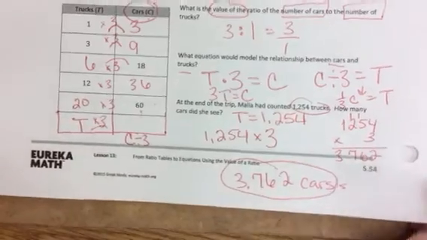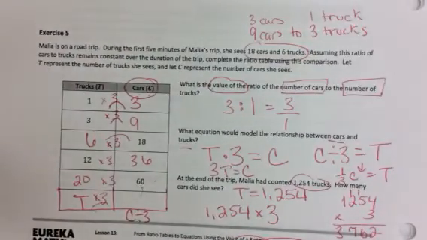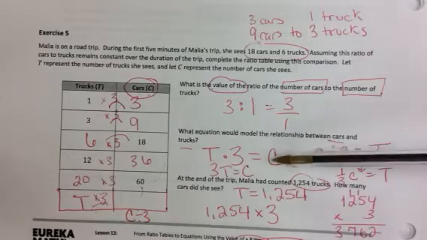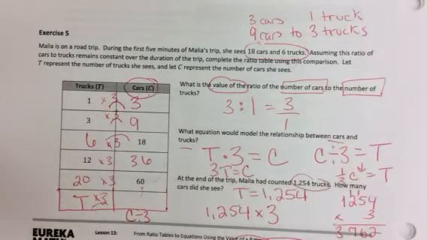Again, if you are having trouble with the other example, like writing equations, please use this video to help you with exercises 2, 3, 4, 5, and 6, etc.